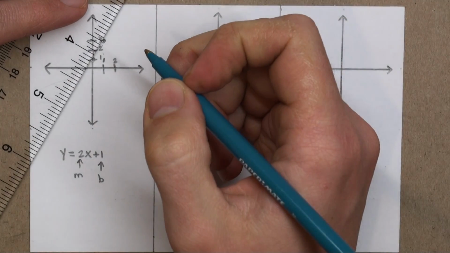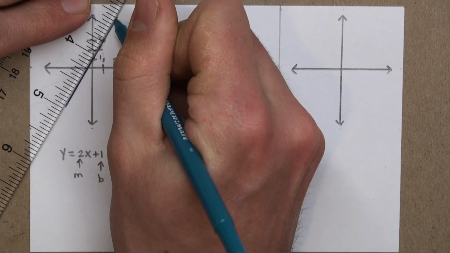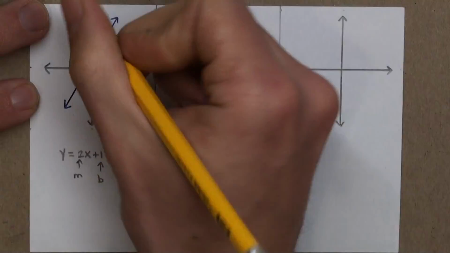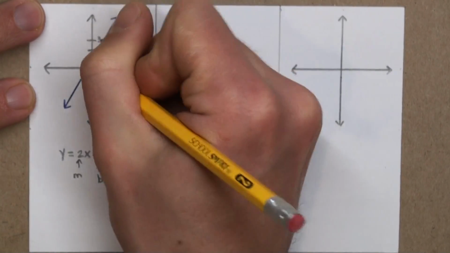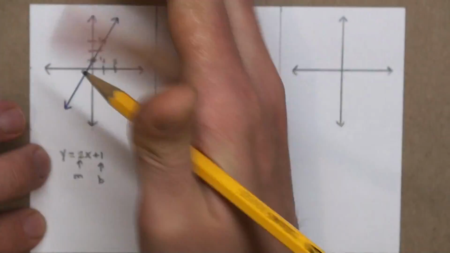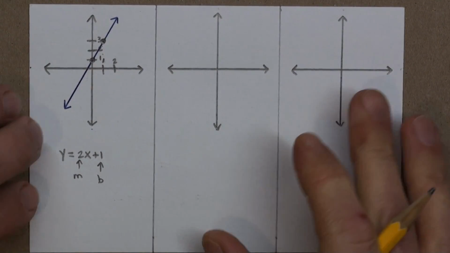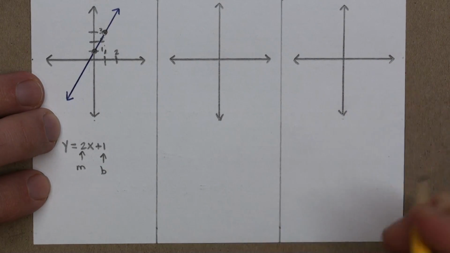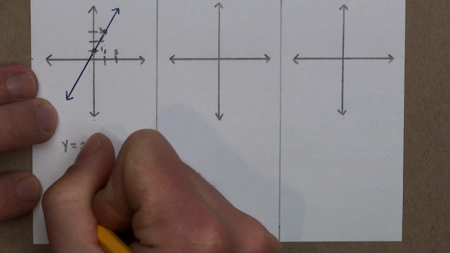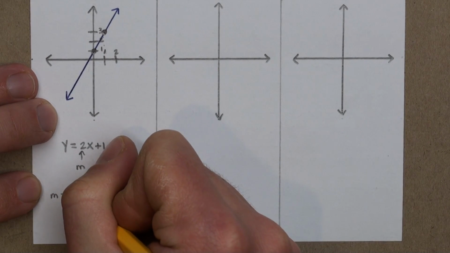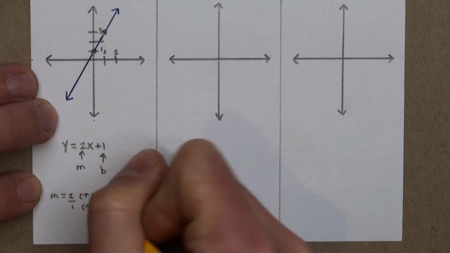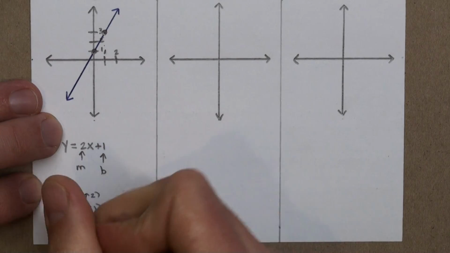So if this is something that you don't know how to do, using the slope and y-intercept, then you better stay after for extra help, because you need to know how to do this very well by this point, so I need to go over it with you. All right, but that's just one example, right? So if you wanted to write down, my m is 2 over 1, which means up 2 and to the right 1. Okay?